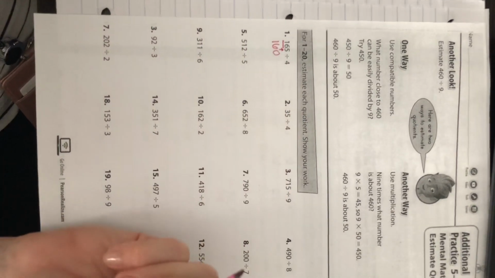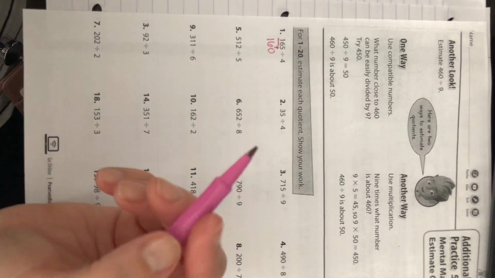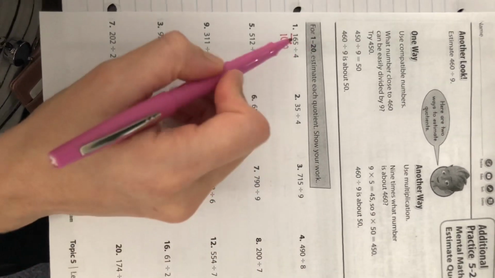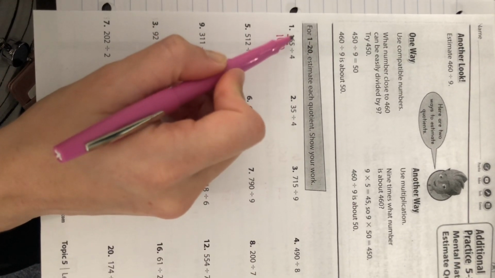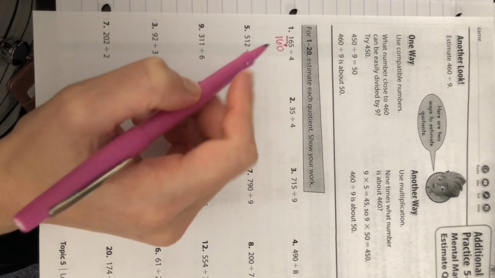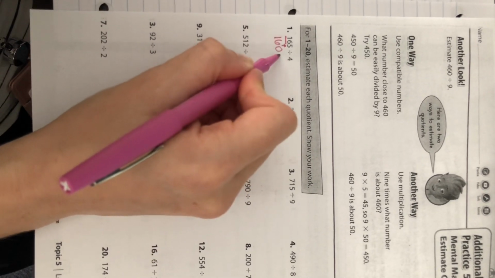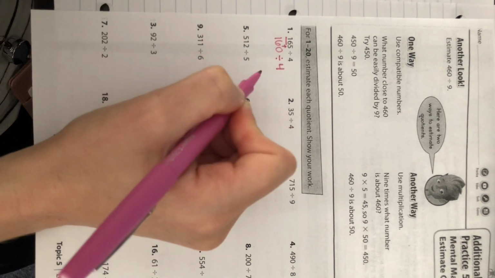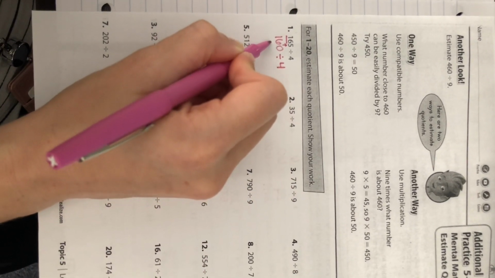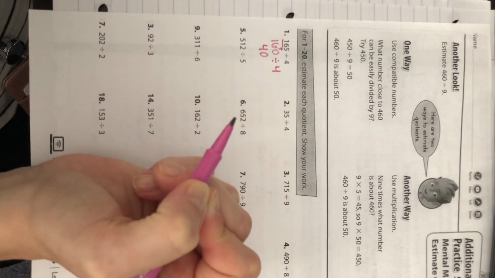So it's similar to rounding, but you're looking specifically for numbers that will make these 2 digits be divisible by the divisor. So we like our 160 here. We're going to divide that by 4, and we will get 40 for our answer.